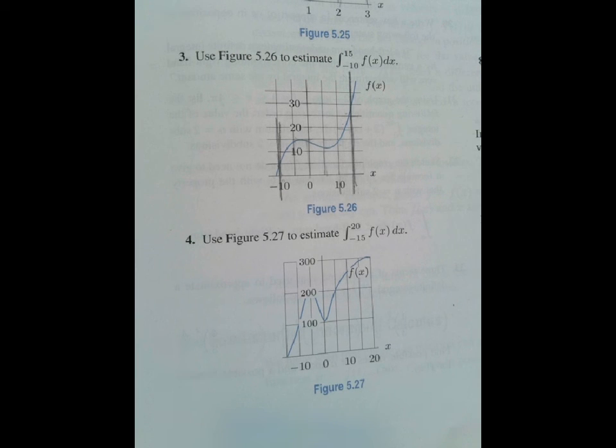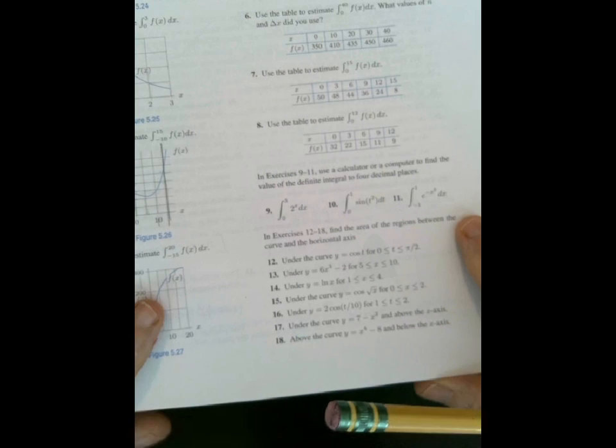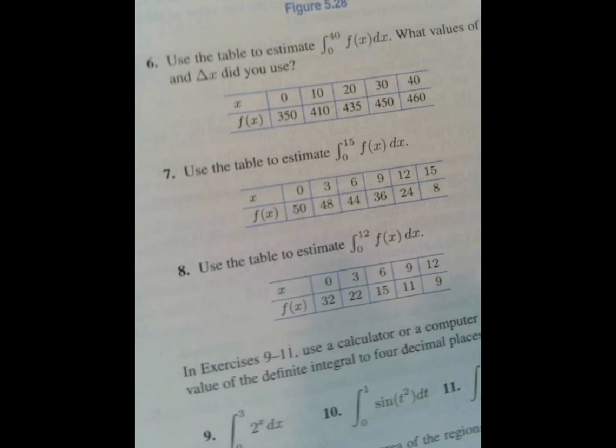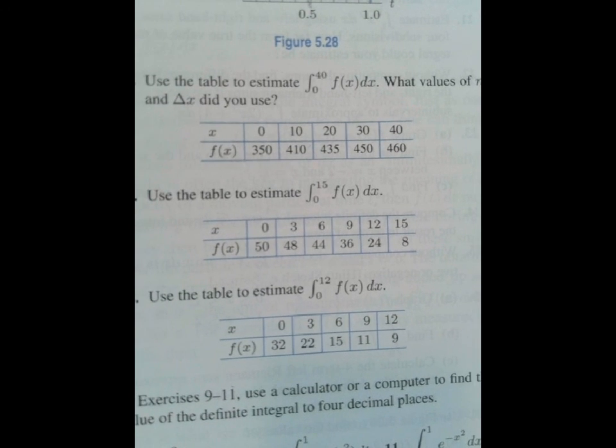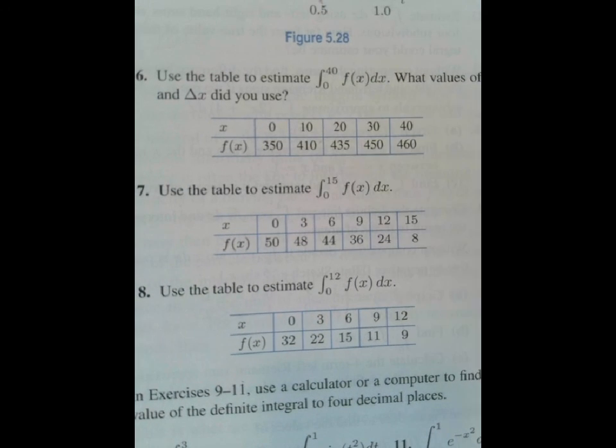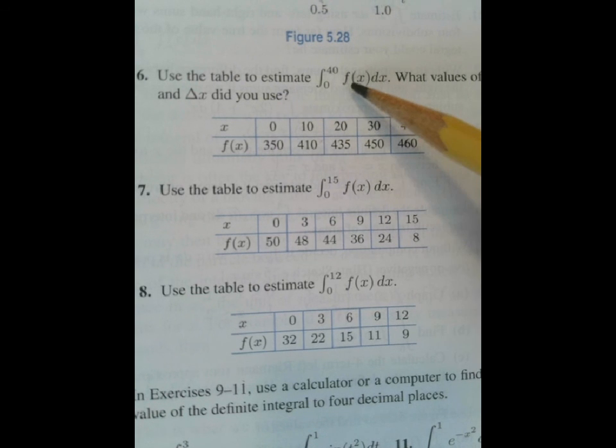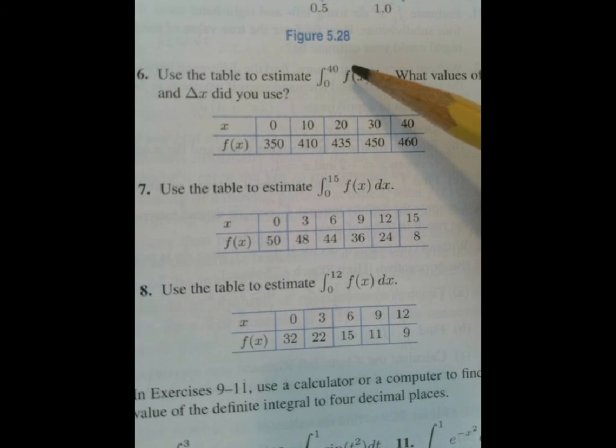As a hint, look to see how the size of the grid here might help you decide that. So that's that. Over here, then, I'm thinking you're going to do 6 and 7. And again, look, they used the table, and it's the same thing. They want you to estimate, because we're still using Riemann sums here, the total area between these.